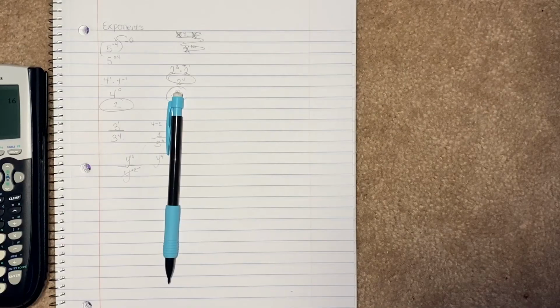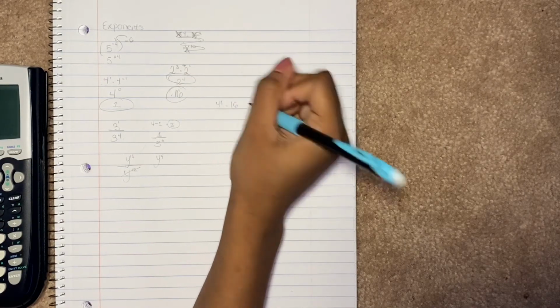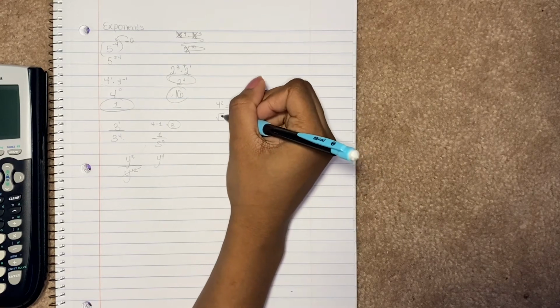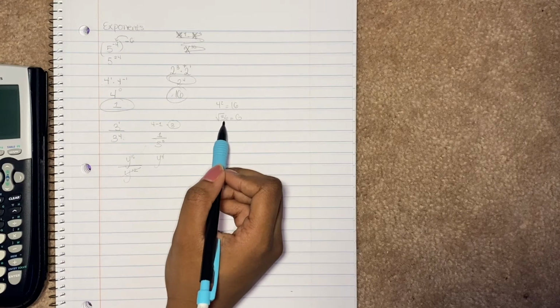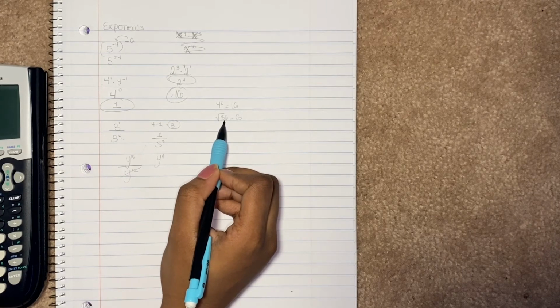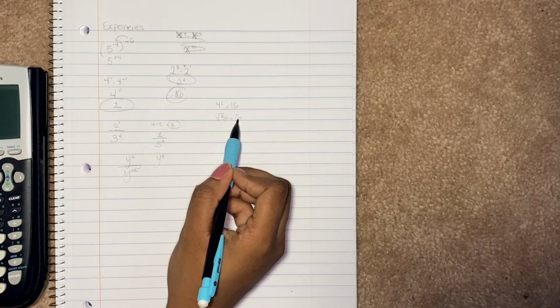For square roots and squares, you would probably need to know at least the first 20. It took time to get it stuck in my head, but you should know at least the first 20. Let's say 4 squared, 4 times 4 is 16. Let's say the square root of 36 equals 6. Square root means what can I multiply by itself that will give me this number, and obviously 6 times 6 will give you that.